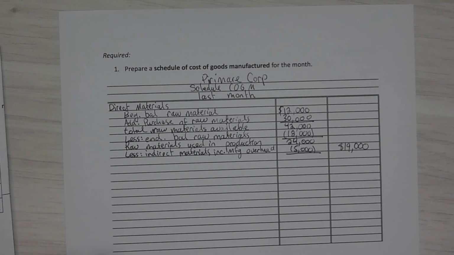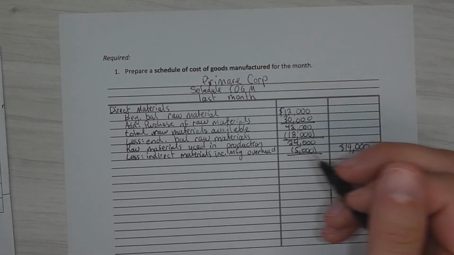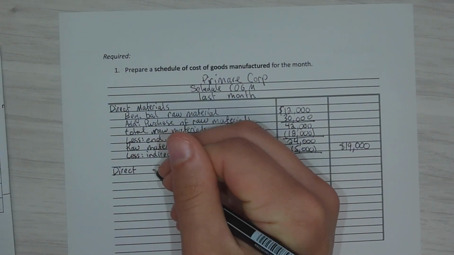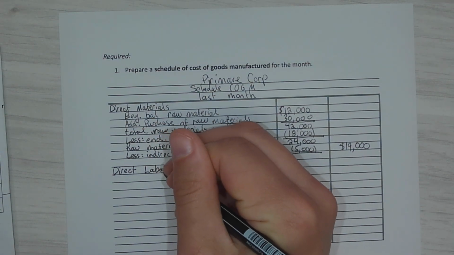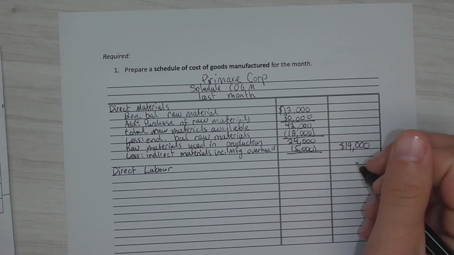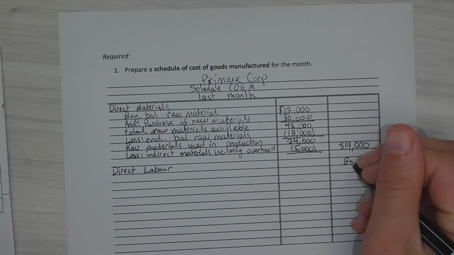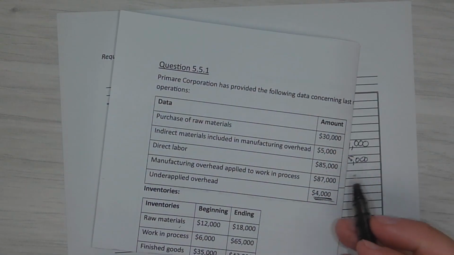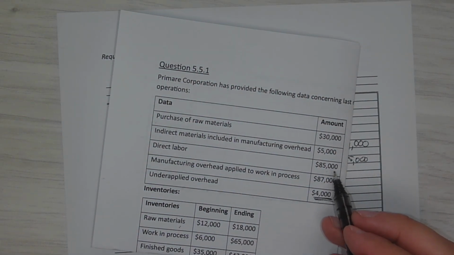Now we need to determine our direct labor, which I can see here is just 85,000.